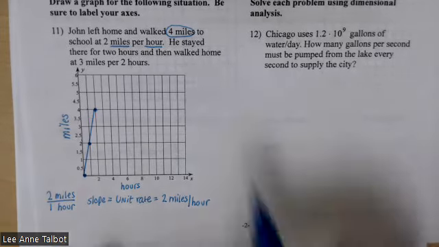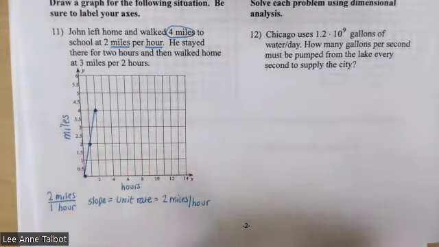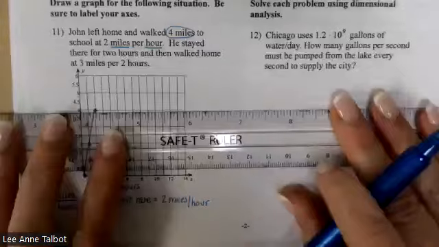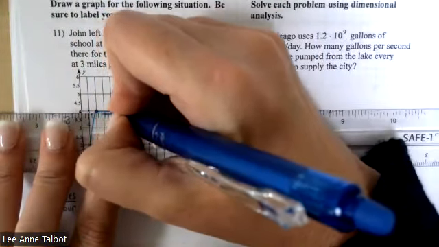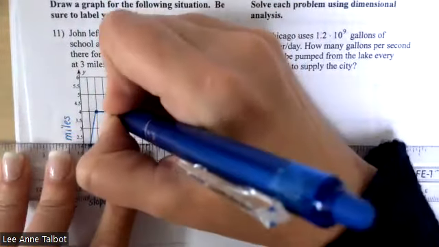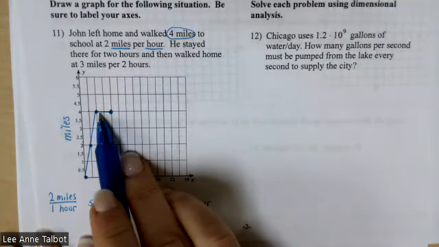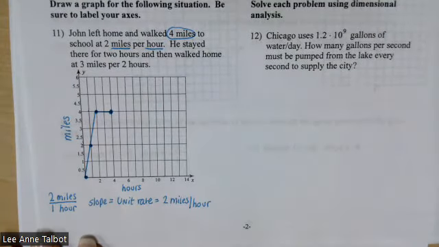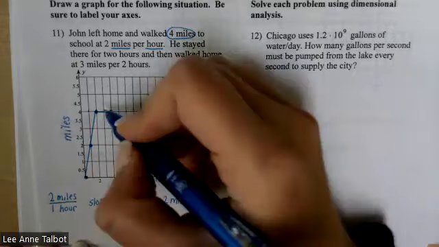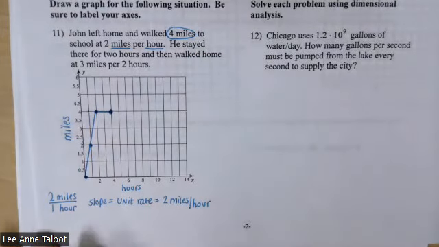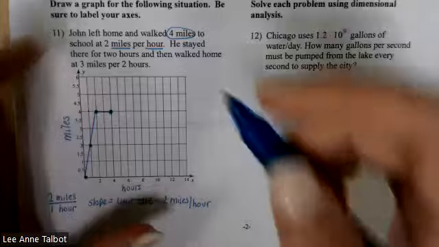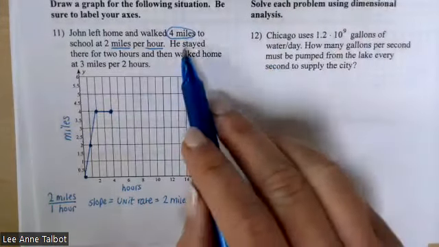Okay. He stayed there for 2 hours. So that means I'm going to have a flat line for 2 hours. Does that make sense to you guys? He was 4 miles away and he stayed 4 miles away for 2 hours. We're good? Okay. And what's the slope in that spot? 0. Okay, perfect. Now this is the part, Jalen, where I'm going to get to your question.